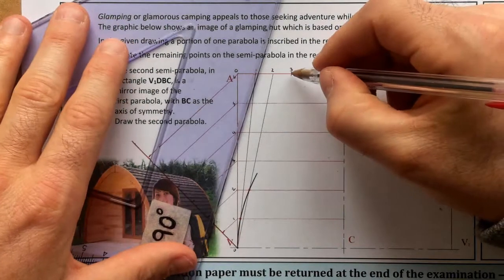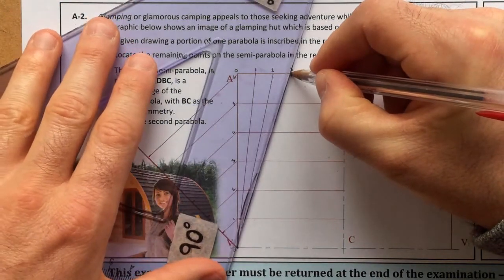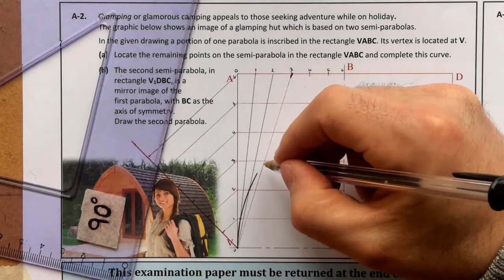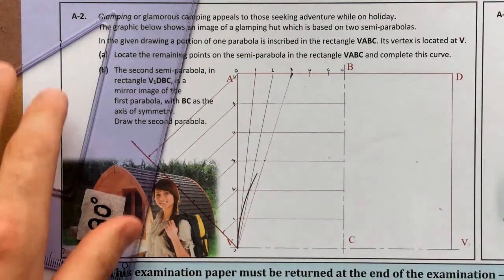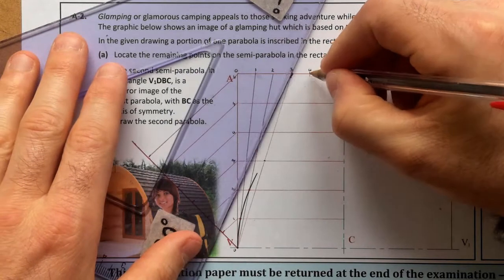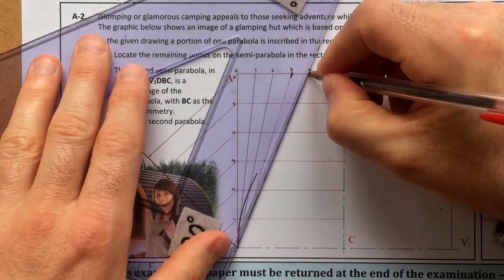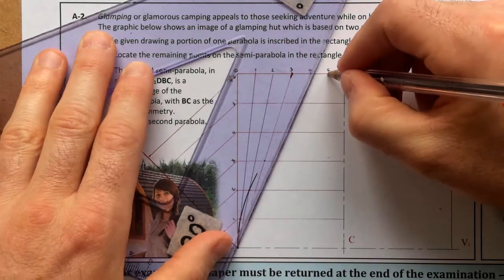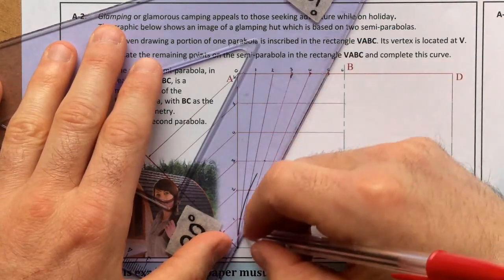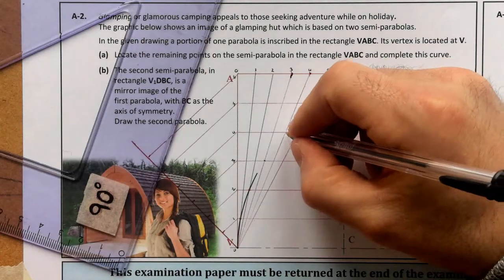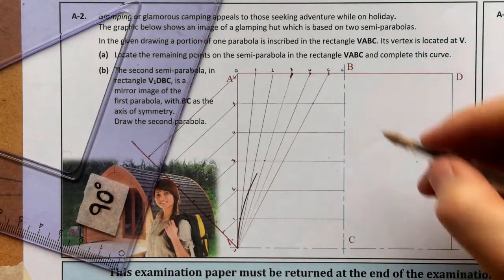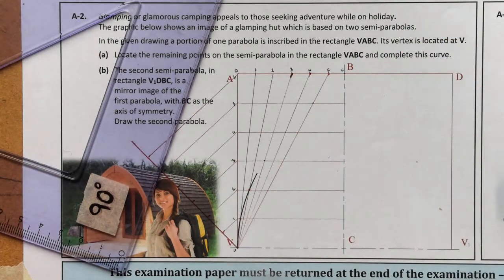So for 3, I'm going to connect that to my vertex, and that will give me a point on the 3 horizontal. And I continue the same process then for 4 and 5. That gives me a point on the fourth one and on the fifth one, and then finally there is also a point right here at B, which is the sixth one.